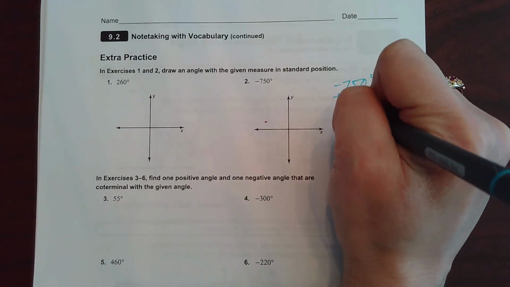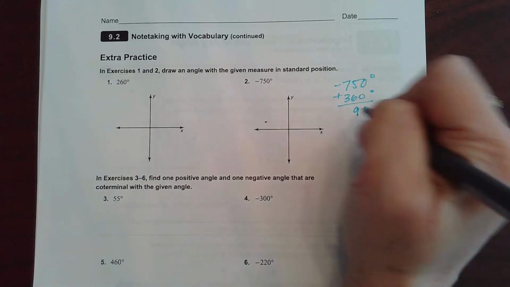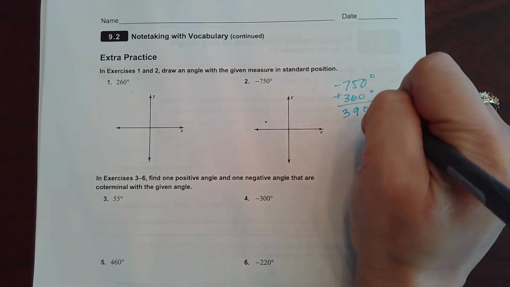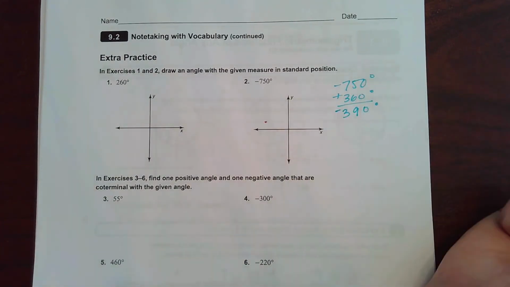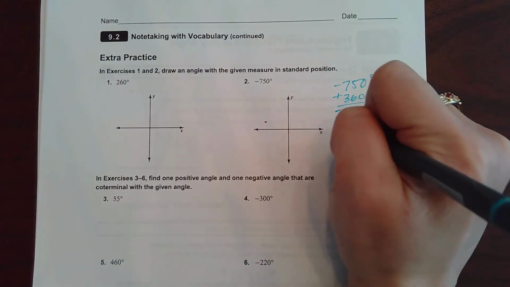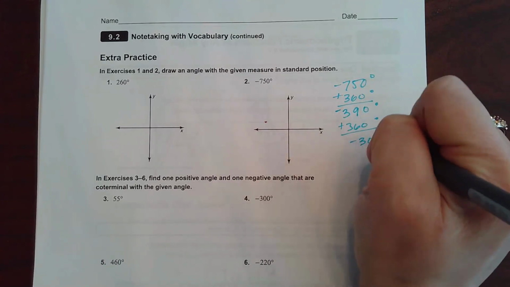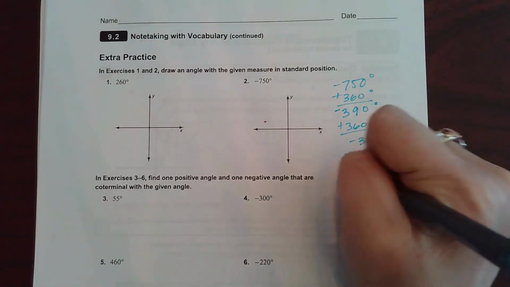So if I did this, what is this? 390. So that would be negative 390. Then I'm going to add 360 again, and this would be negative 30. So you can think of it as negative 30, or you can keep adding 360 till you get a positive answer.